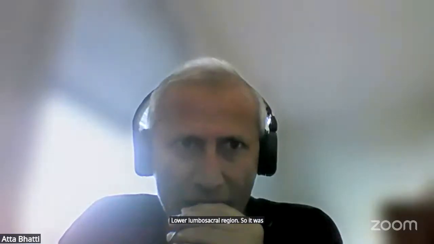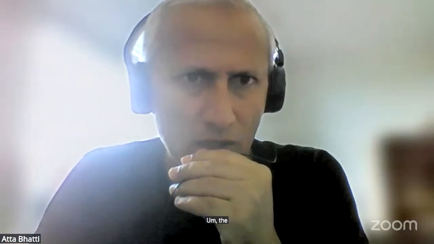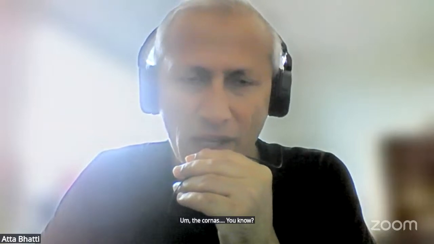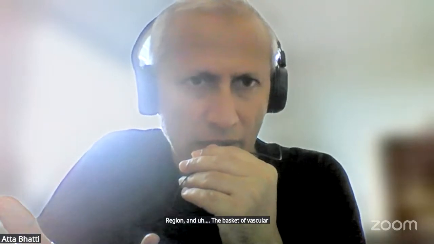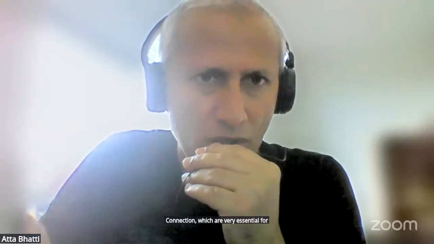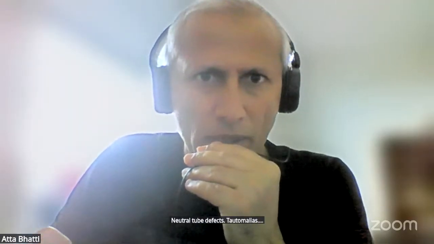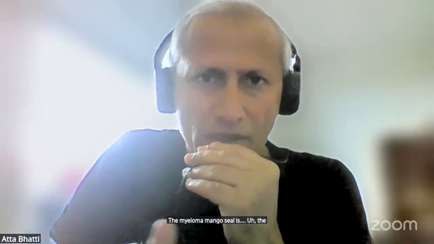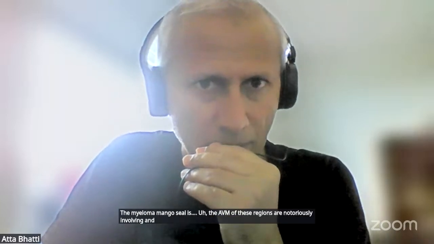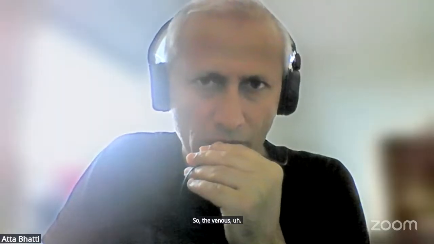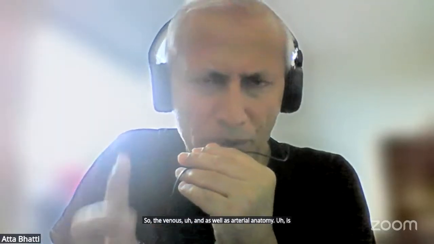One of the venous videos which you showed regarding the lower lumbosacral region was brilliantly demonstrating the conus medullaris cauda region, and the basket of vascular connections, which are very essential for neurosurgeons or neurointerventional people to understand before they do any movement. For example, this is the area very common for neural tube defects, the lipomyelomeningoceles, the AVM of these regions are notoriously involving and sharing the blood supply. So the venous as well as arterial anatomy is beautifully described by the samples.